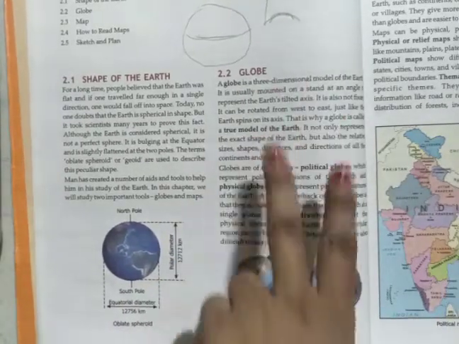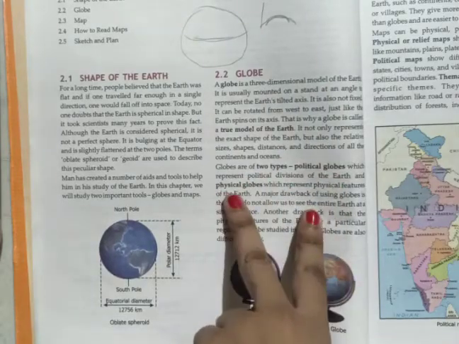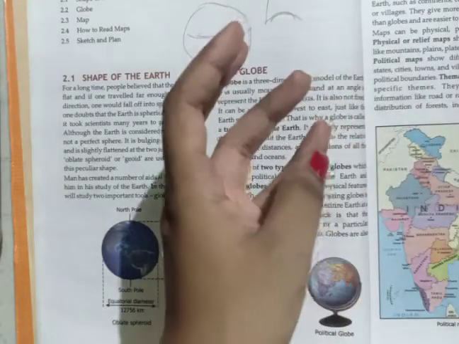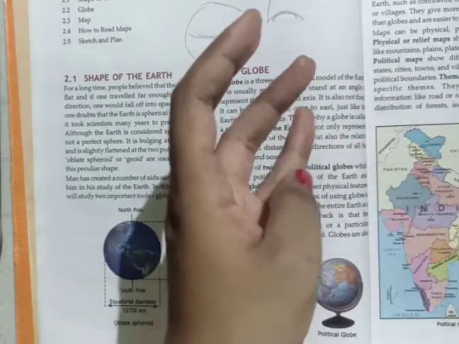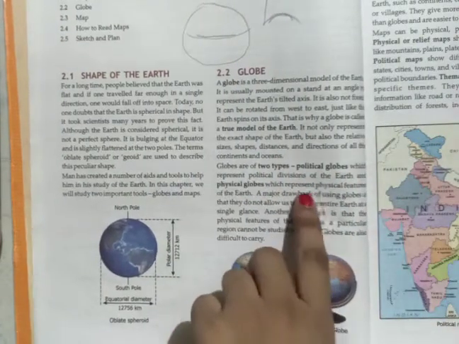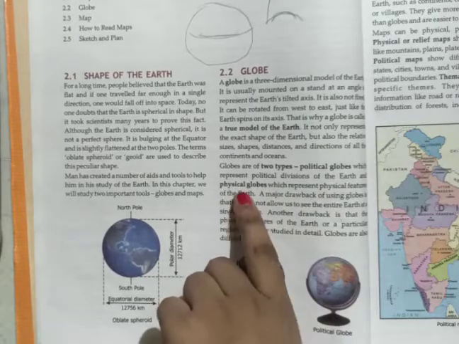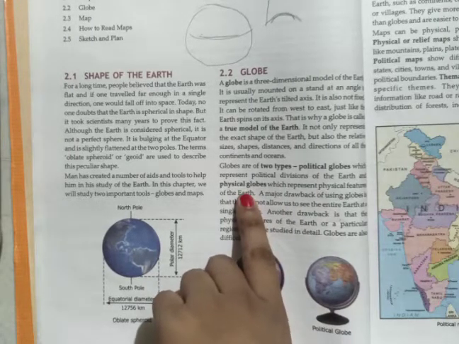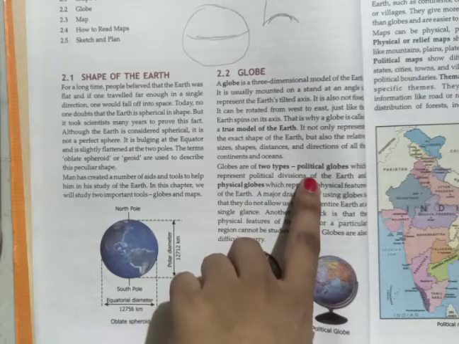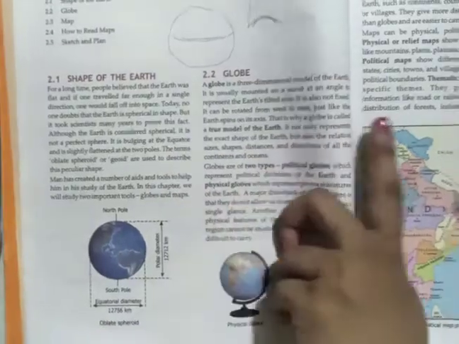So globes are of two types, I told you: political globes and physical globes. A political globe shows what? The states, countries, continents, okay, means the places. Different places are shown in the political globes. And in physical globes, what is shown? The mountains, plains, plateaus, trees, forests are shown in physical globes. Physical means the physical features of the earth, and political means the states, countries and all. Okay, so we learned about globes.